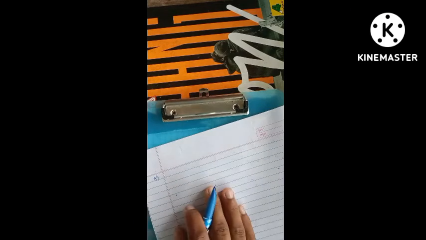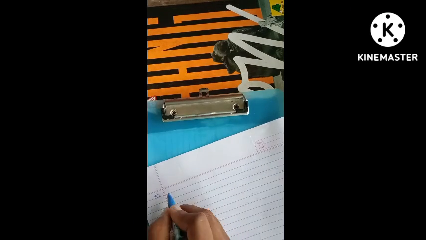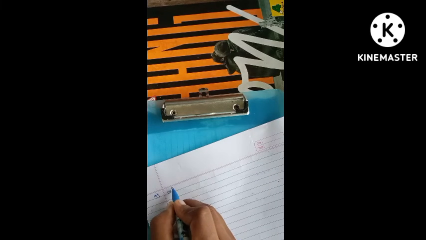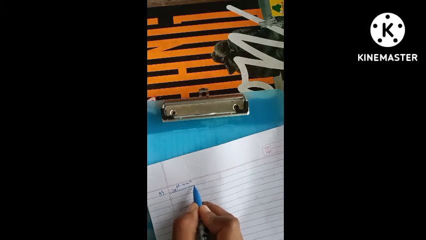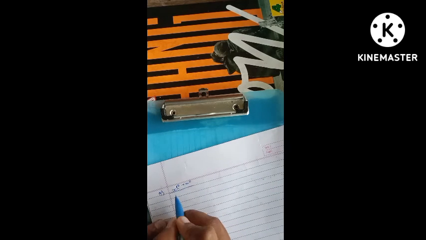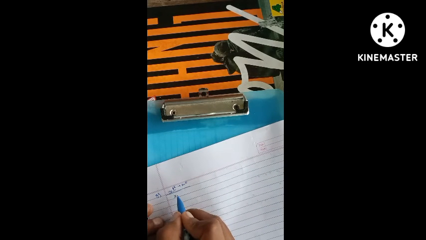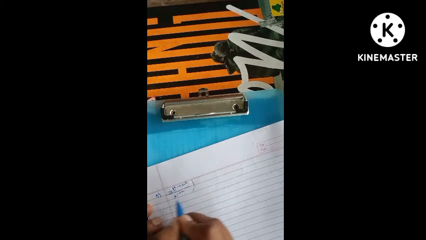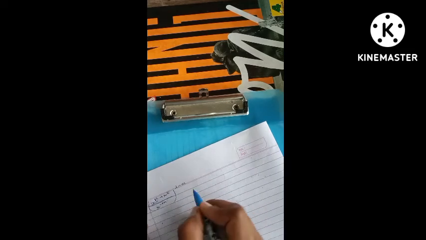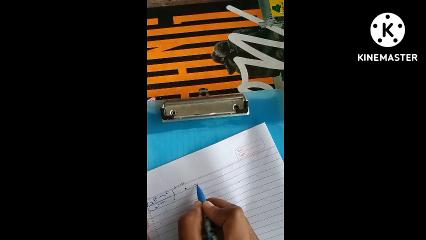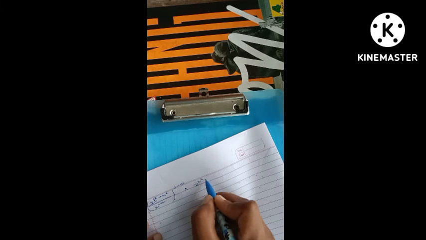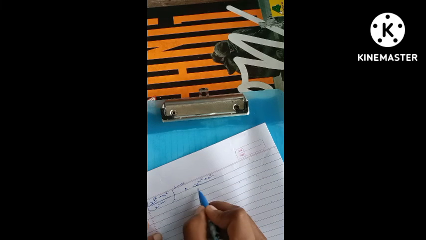For part (g), the question is x^(l² + m²) divided by x^(−lm), whole power (l − m), multiplied by x^(m² + n²) divided by x^(−mn), here power (m − n).